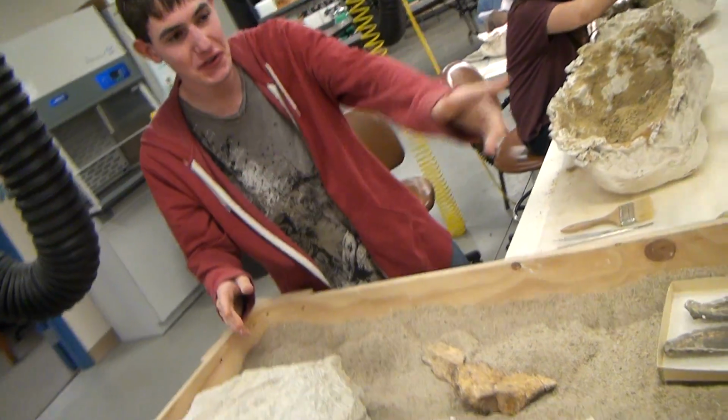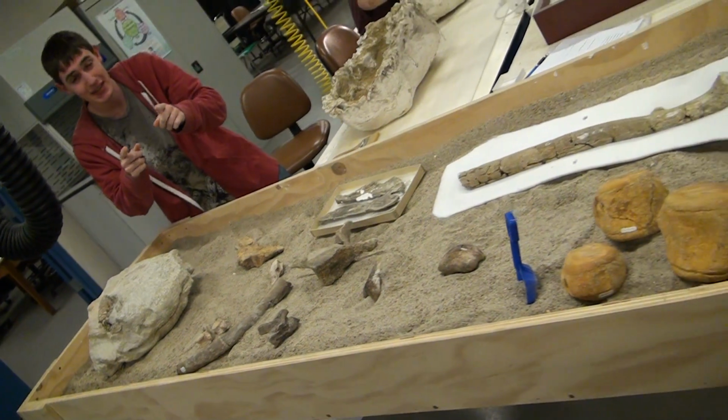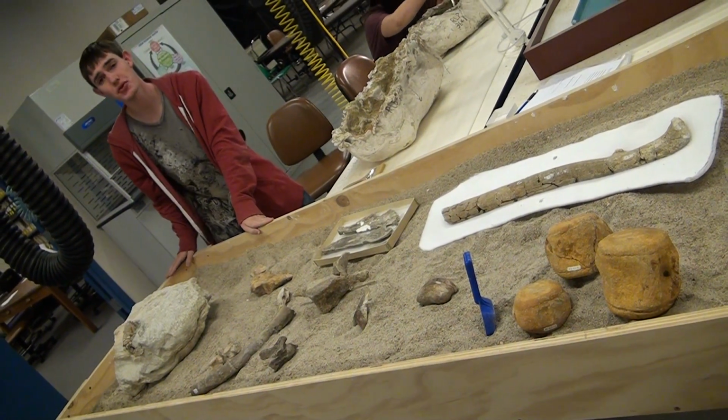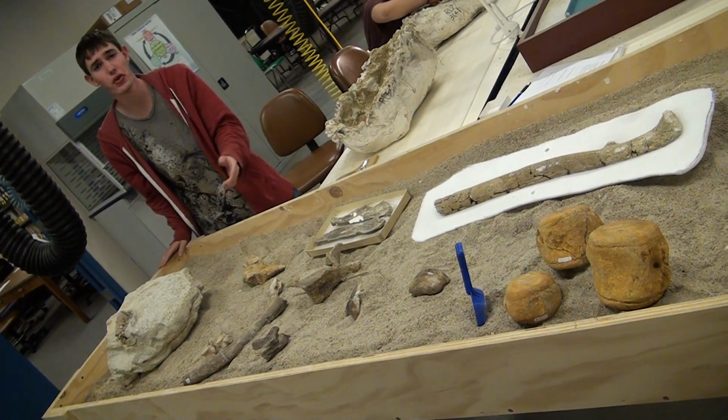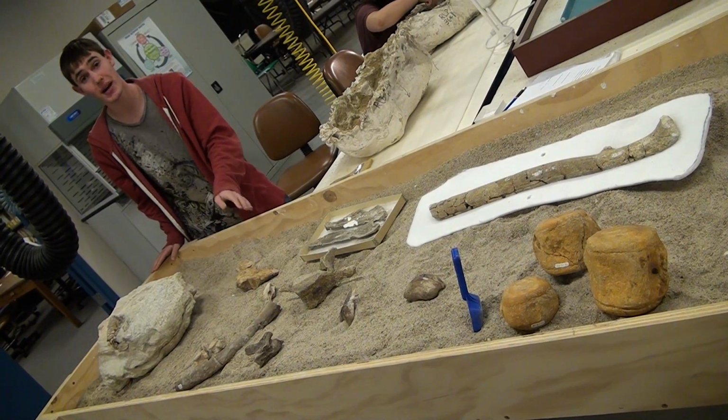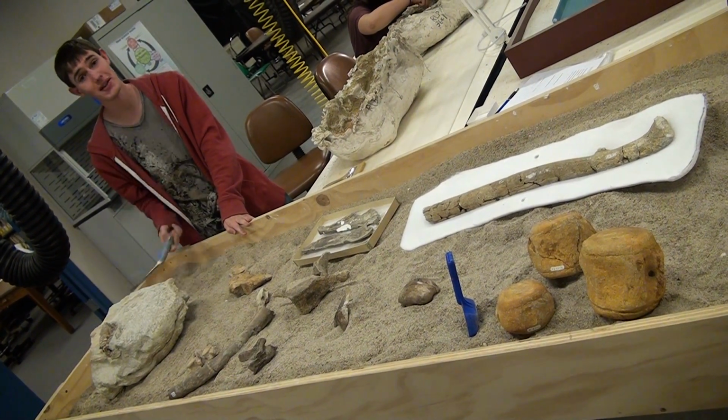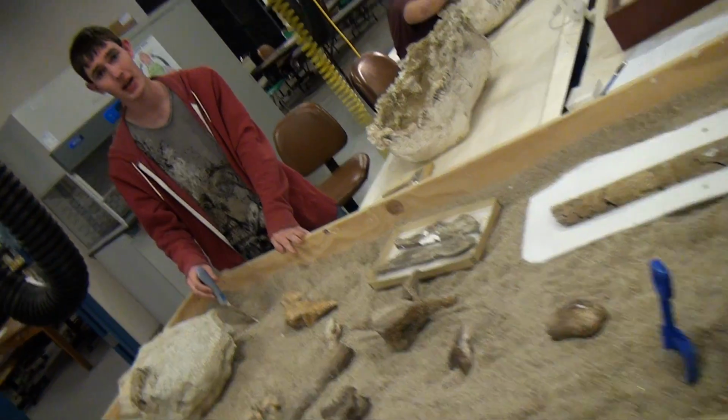That's because all these fossils are here from the Oso Sands. The Oso Sands is a member of the Capistrano Formation, which was deposited around 4.5 to 10 million years ago during the Pliocene. It all depends on where you put your shovel.